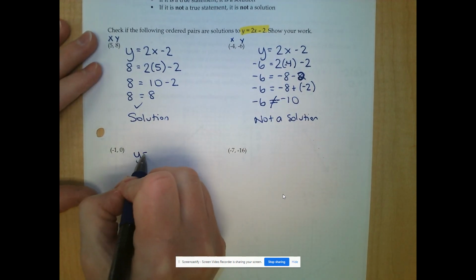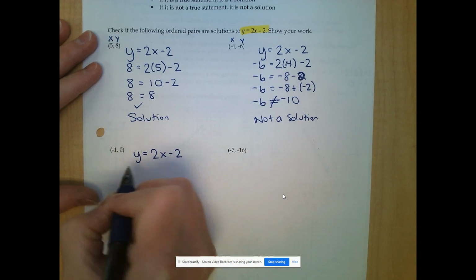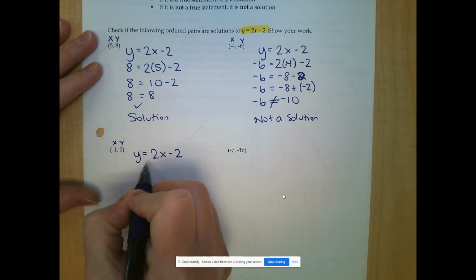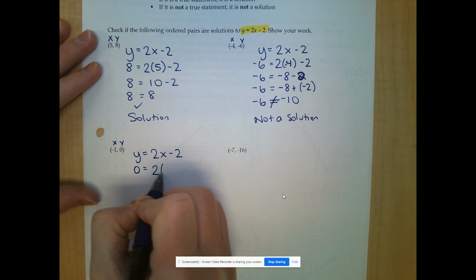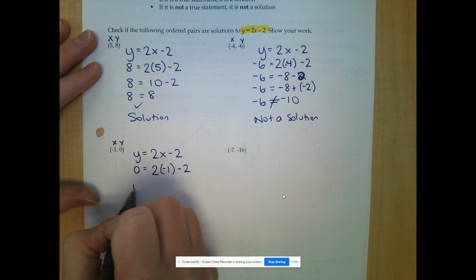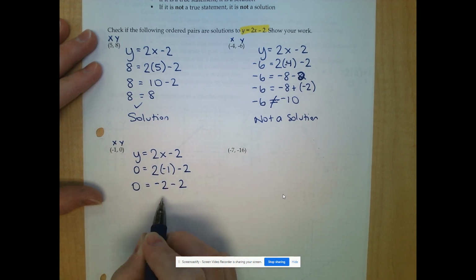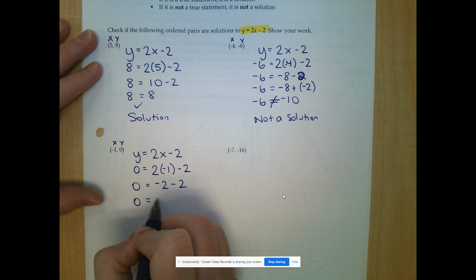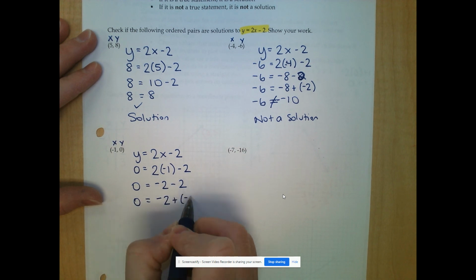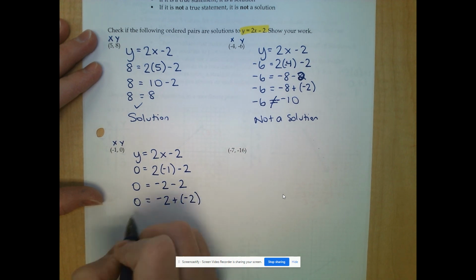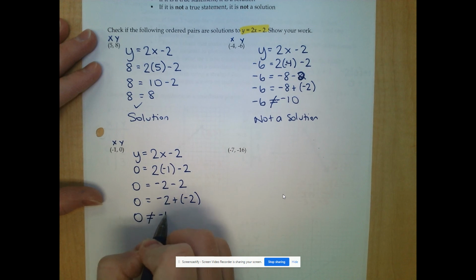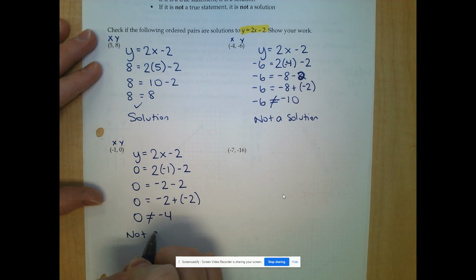If we have y equals 2x minus 2, same equation, and we're going to substitute 0 for y, -1 for x. Does 2 times -1 is -2 minus 2. Now, some people jump on this one, and they don't take the time to rewrite it as addition. -2 plus -2, 0 does not equal -4. We would say this is not a solution.